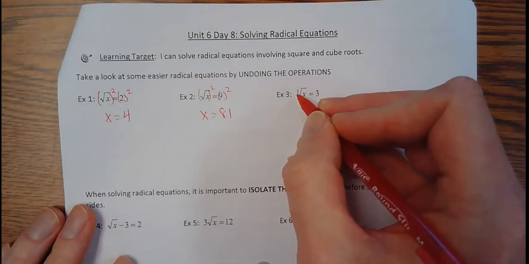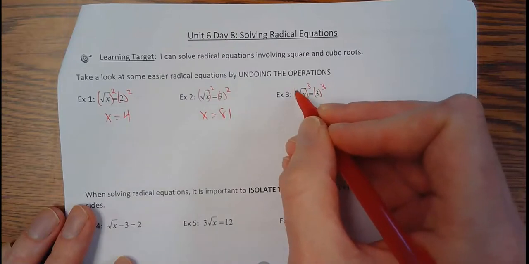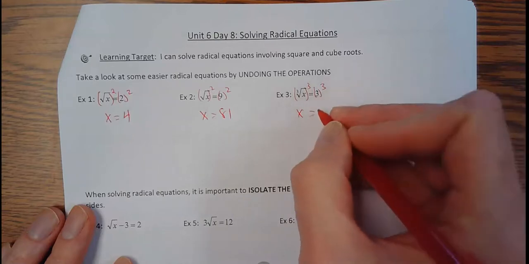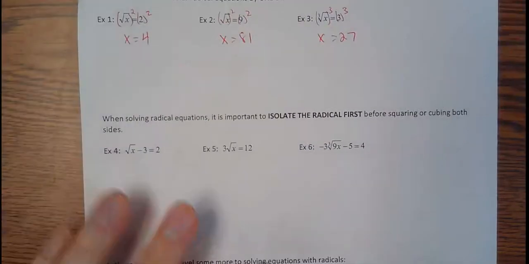If it's a cube root, then I have to cube it to get rid of that. So I'm going to cube both sides. So I take a number, I cube root it, and then cube it. I'm back where I started. 3 to the third power would be 27. So if I take the cube root of 27, I do get 3. Okay? So that's the main operation right there.